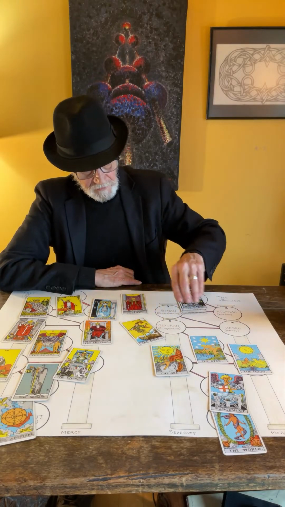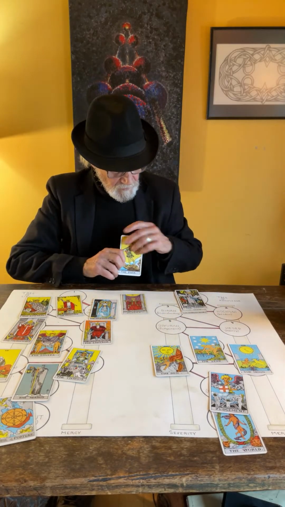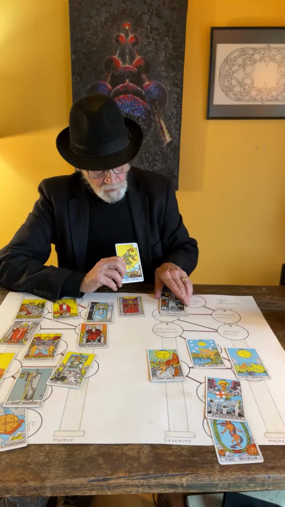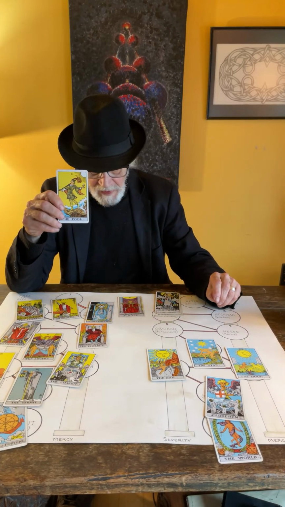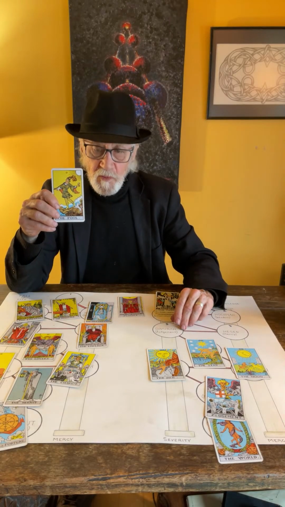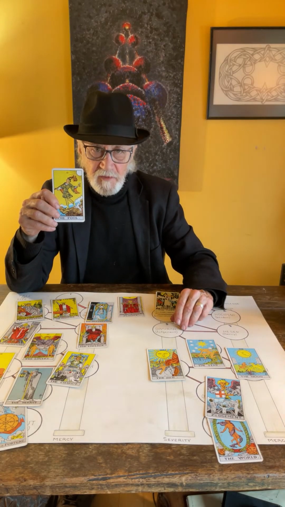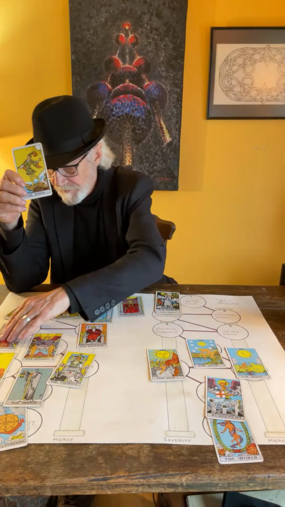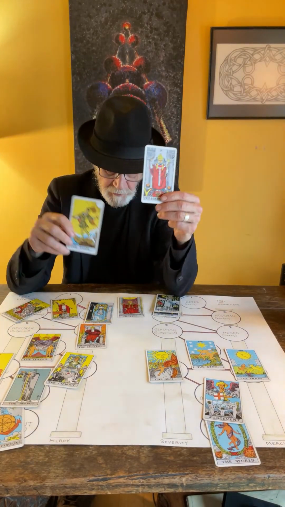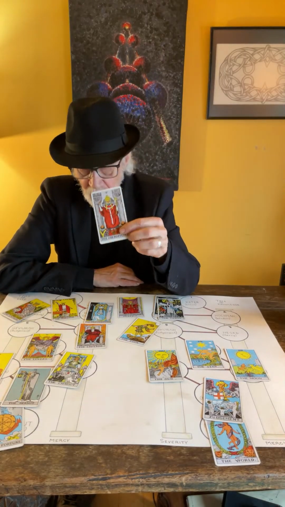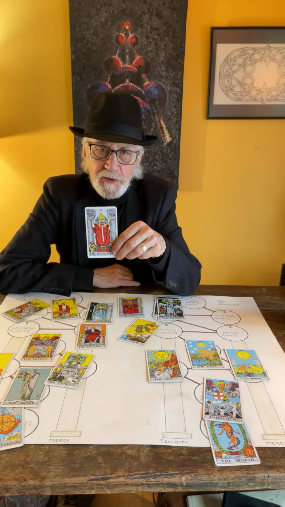The Fool now moves up into the realm where there was study before. And this study was at the hands of the Hierophant. And the Hierophant is a person, perhaps an institution of learning.